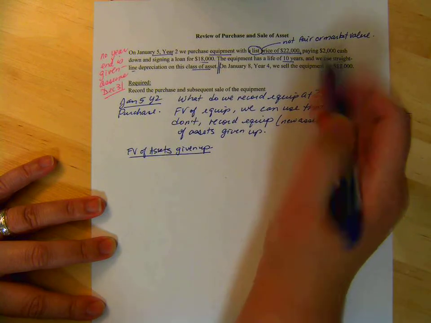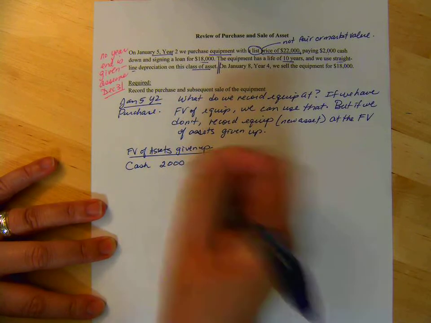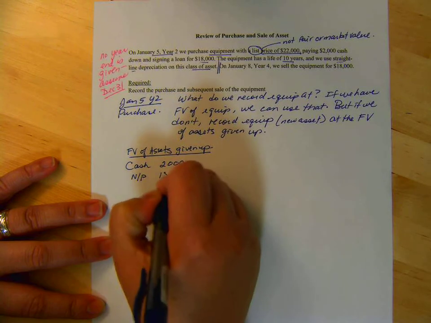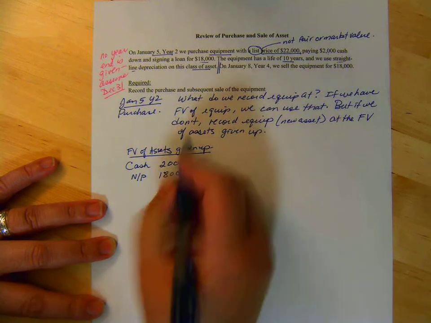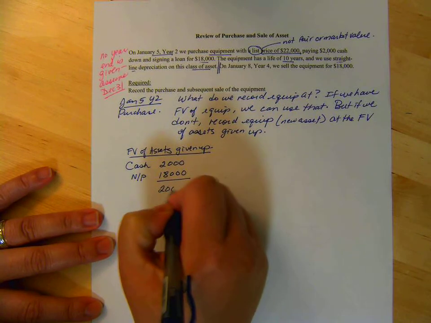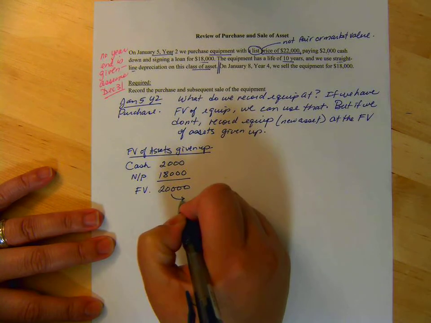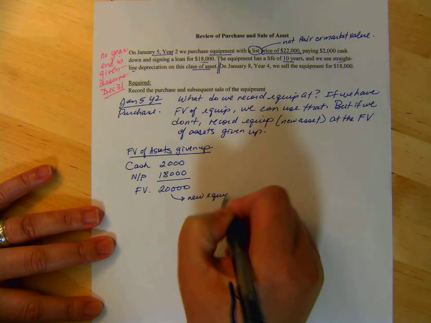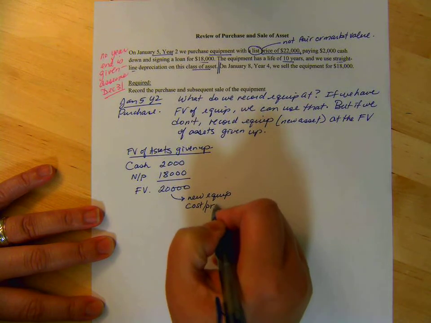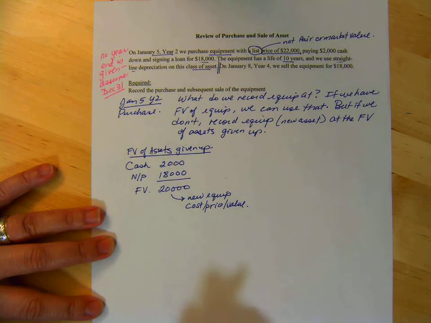Well, we paid $2,000 in cash, and we signed a loan. So we've got a notes payable for $18,000, or a loan payable, whatever. So that comes to $20,000 fair value, and this is going to be the new cost price value, however you want to think of it.